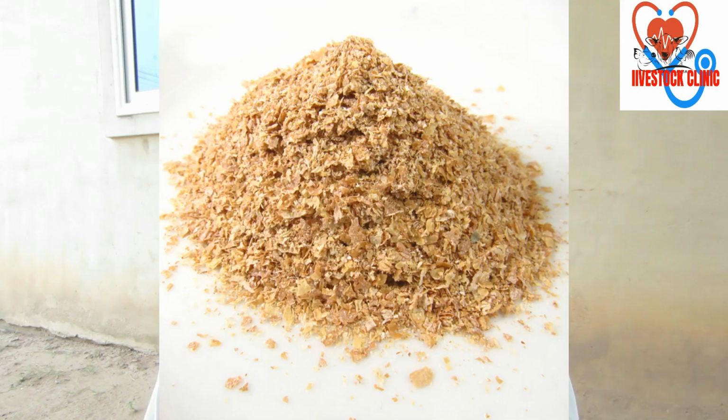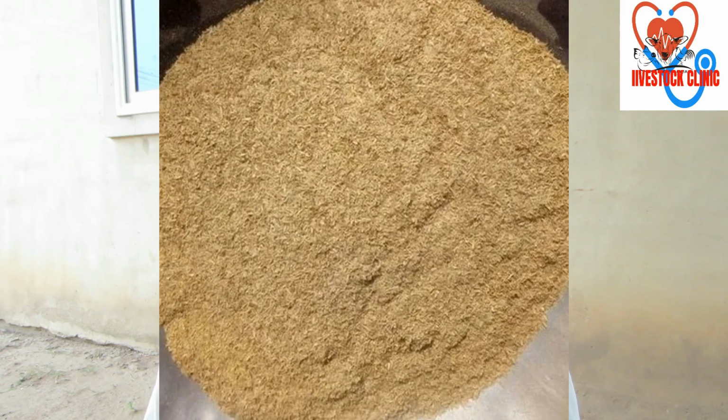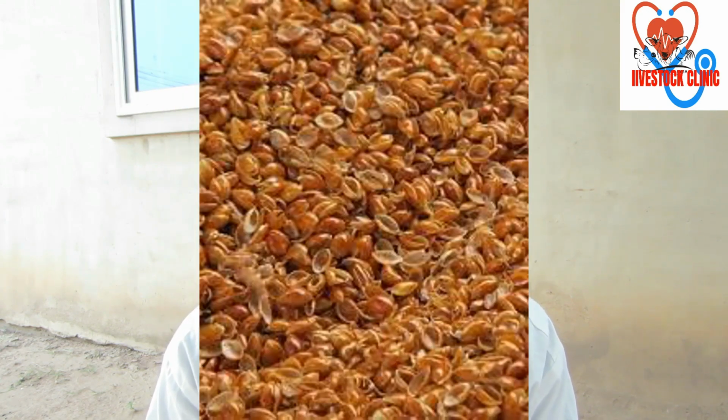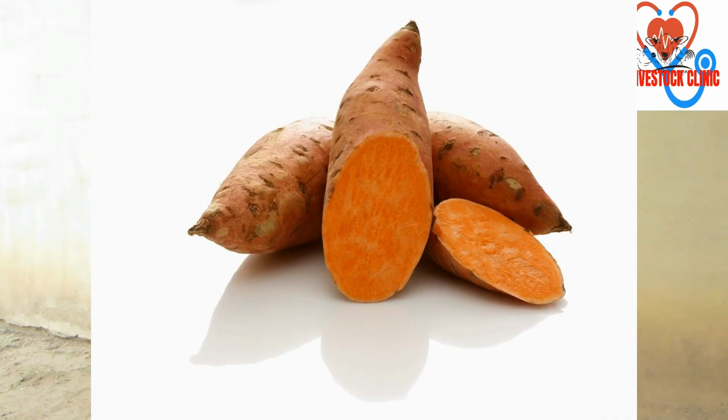We can also have byproducts from these ingredients I've already mentioned. So we can have wheat bran, maize bran, rice bran, millet bran, and then we can also get these energy sources from root and tuber crops such as cassava, yam, sweet potato, Irish potato, and then the rest you can think about. So basically these are ingredients that will give us the energy components of the feed.